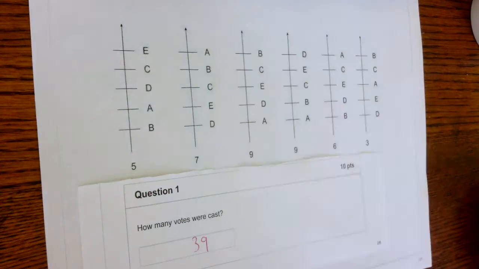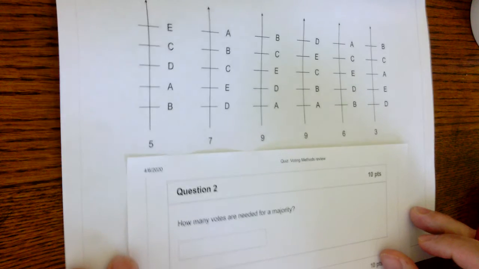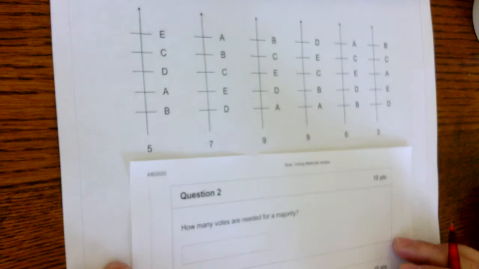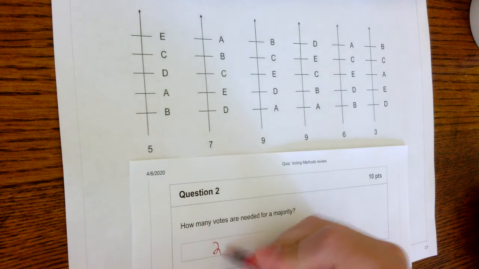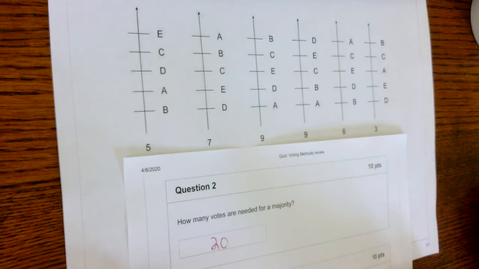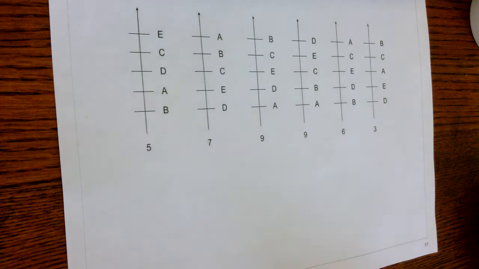Question 2. How many votes are needed for a majority? Since there were 39 voters, you would need more than half. So half would actually be 19.5, so it is 20 votes needed for a majority. Next question.